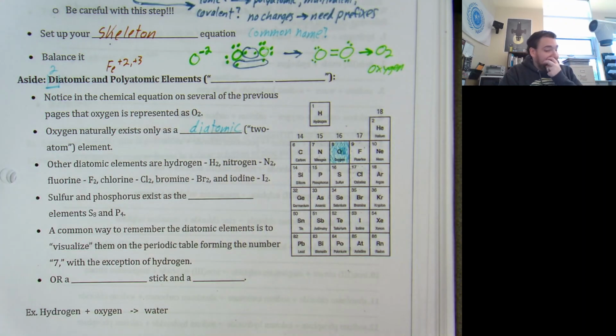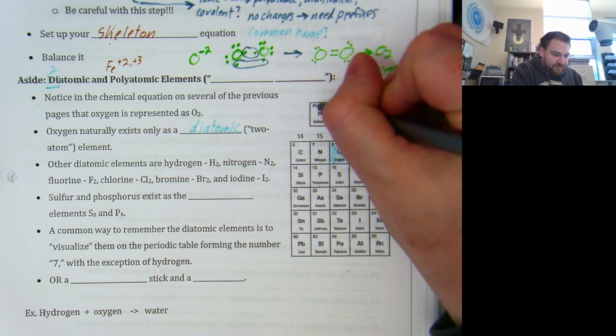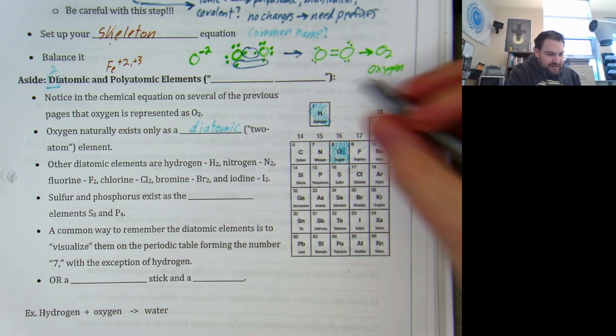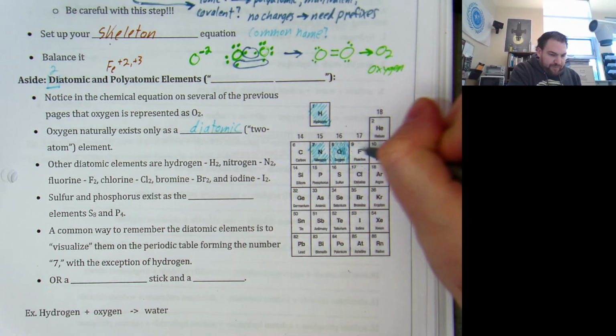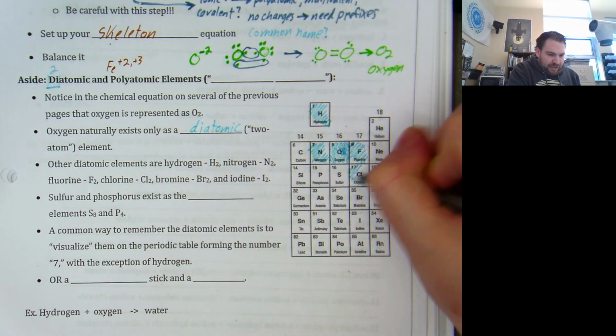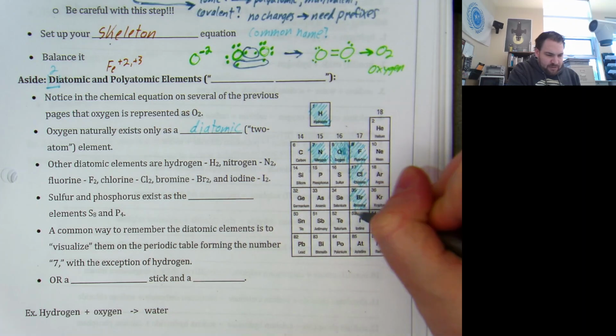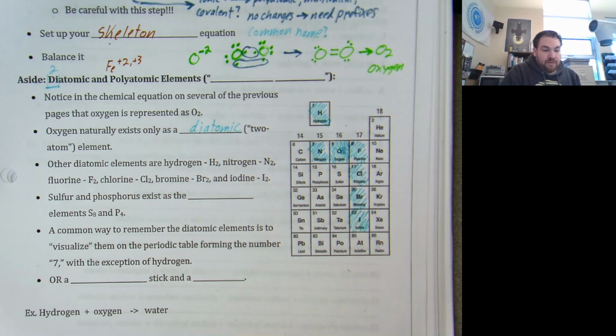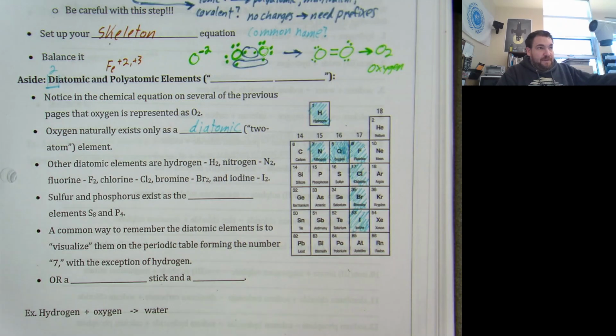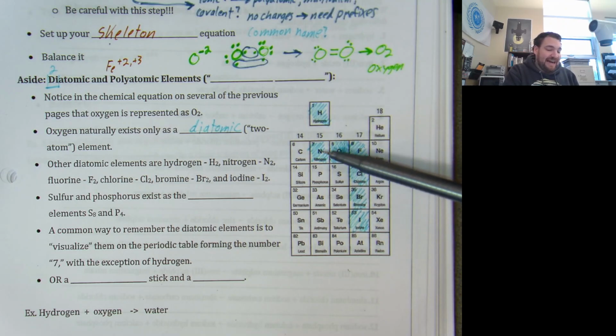The other diatomic elements are hydrogen, nitrogen, fluorine, chlorine, bromine, and iodine. Those 7, when they're on their own, are so grabby and so possessive, they will bind with other of themselves to stabilize themselves. So you get this group right here. There are 7 of them. They kind of form a 7.